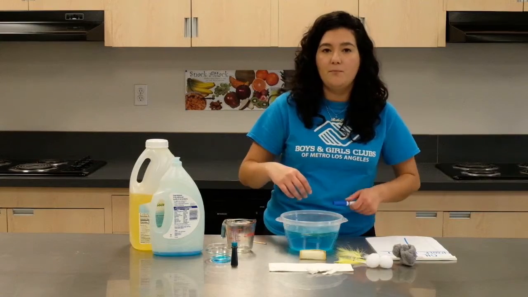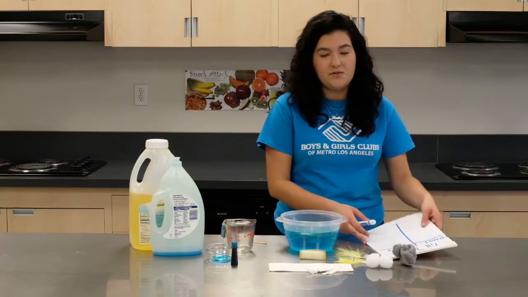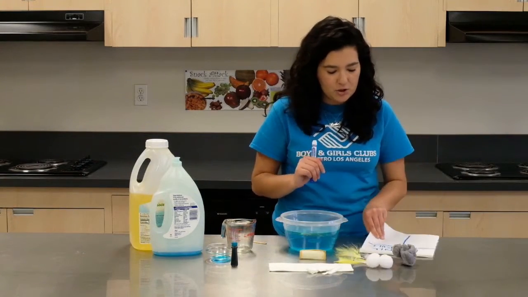Okay, now before we get really into our experiment, you should also grab your paper and your pencil and make a little chart.